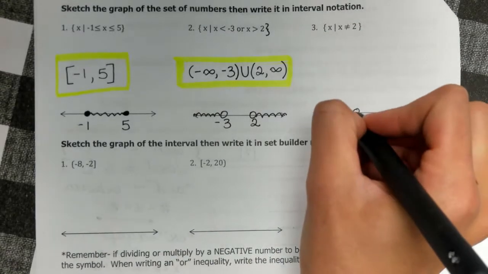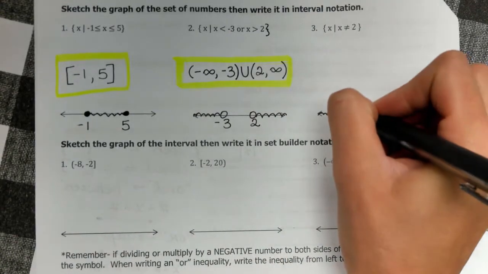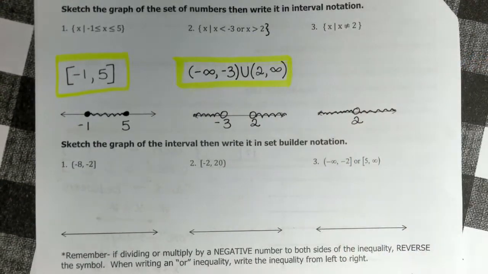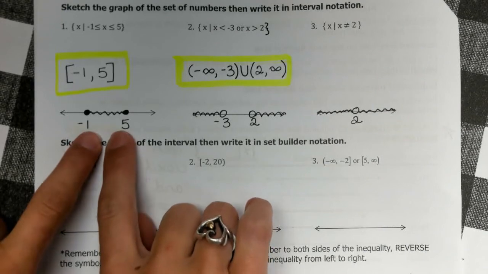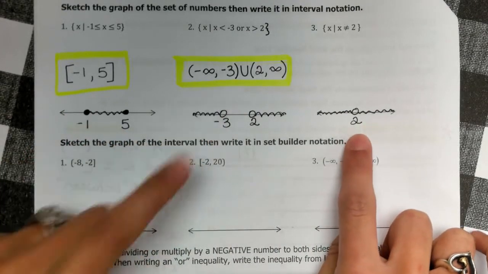So that means it can be all the numbers less than 2, and it can be all the numbers greater than 2, but it cannot be 2. So in terms of and versus or, what do you think that's going to be? Am I going to have something like this when I write my interval, or something like this?